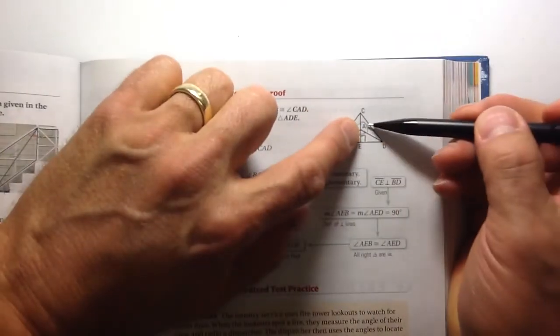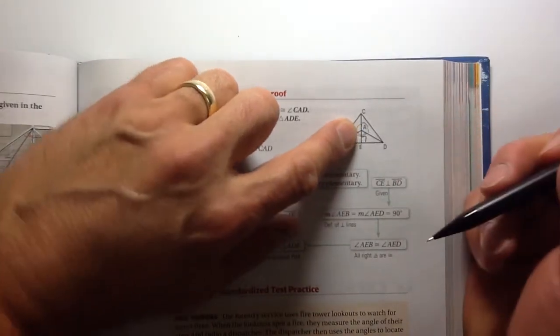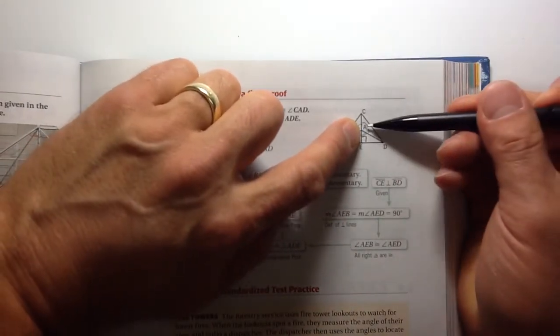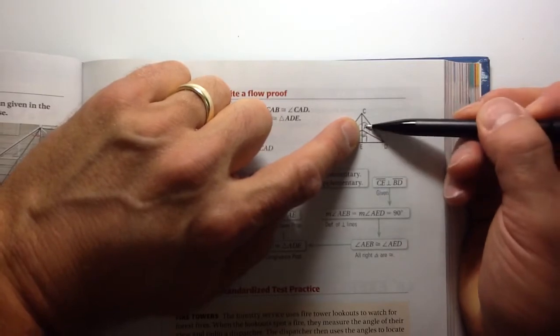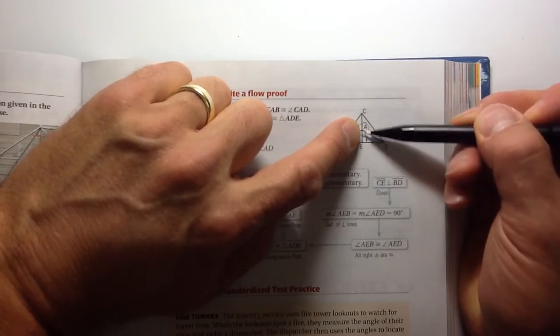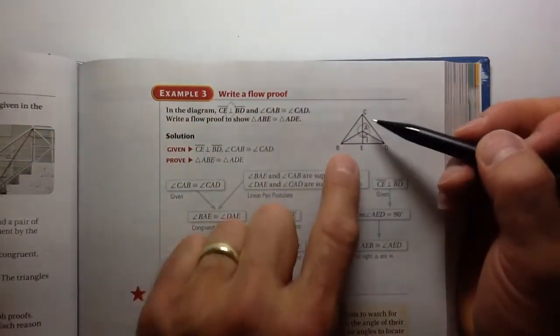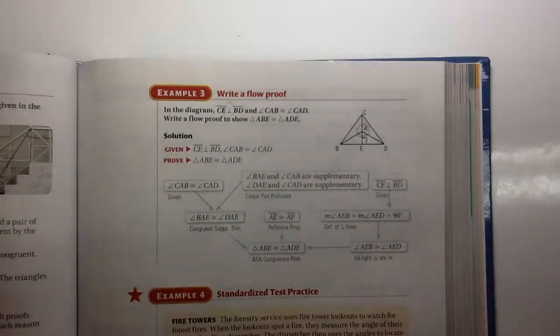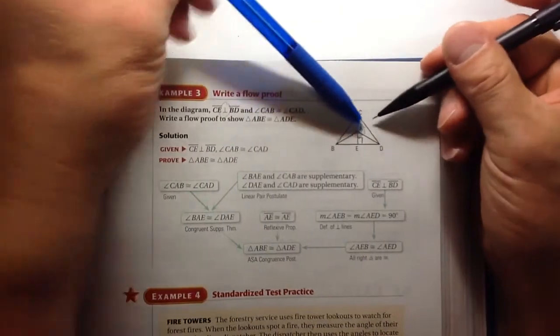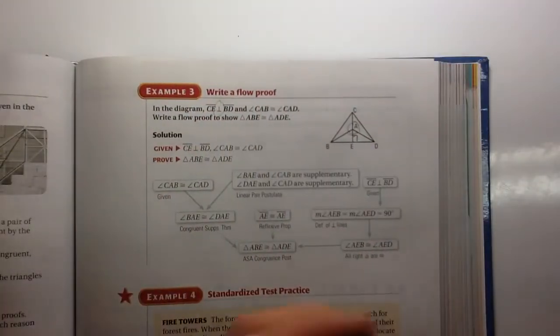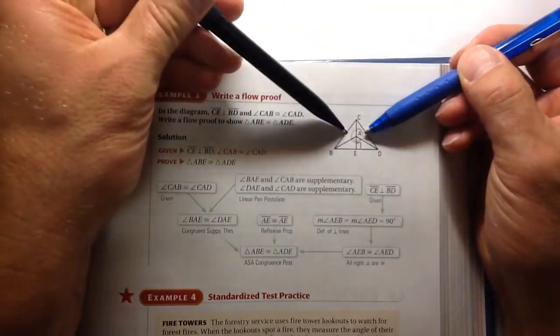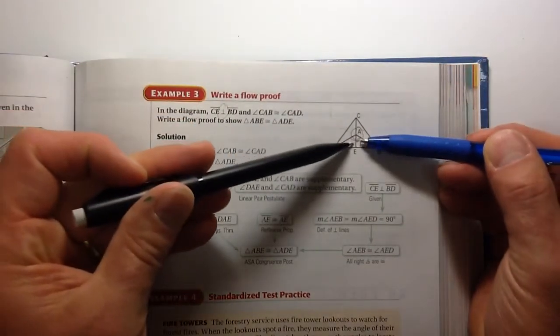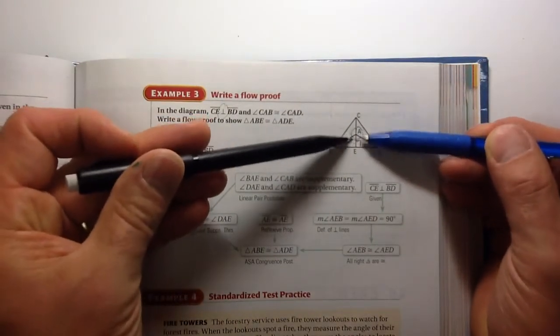Because what is true about these two angles? I wish I could make this bigger for you, but you don't have it. So these two angles are adjacent and a linear pair. And so if the top angles are congruent to each other, then the bottom angles are also going to be congruent to each other, because they're both supplementary with each other.